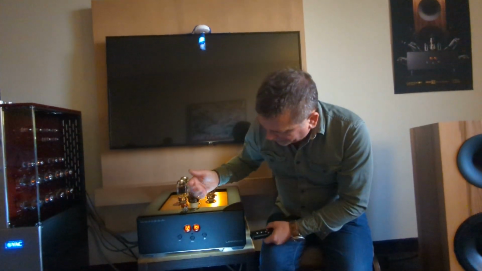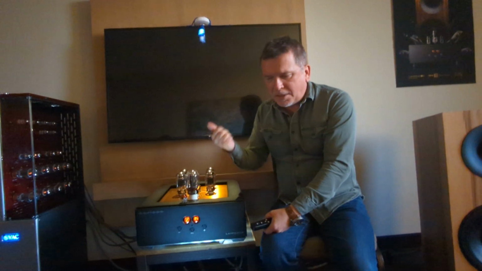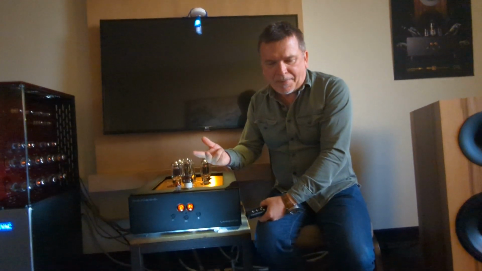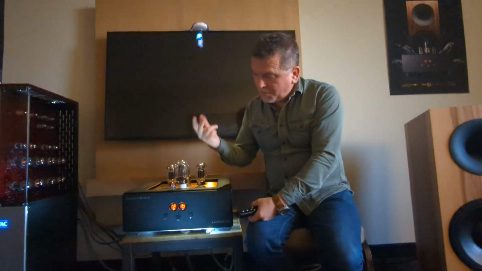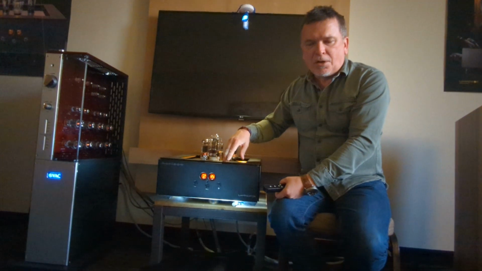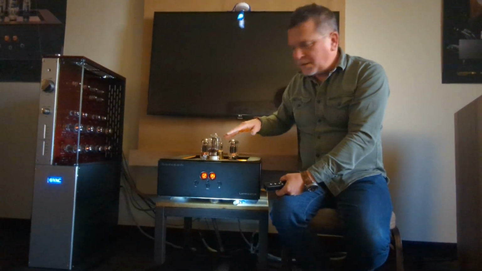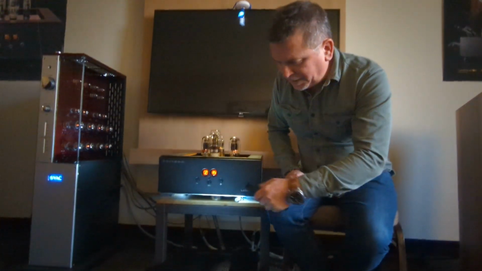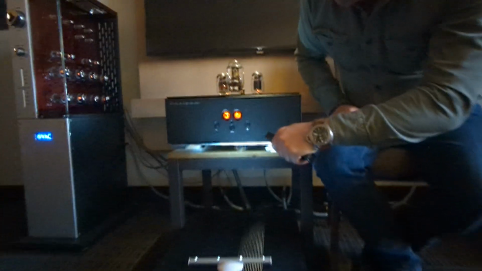So we have indication of muting, indication of volume level, indication of input number. We also have indication of bypassing the entire preamp section, going into straight tube DAC output with a maximum volume, and that is indicated by digit 63.